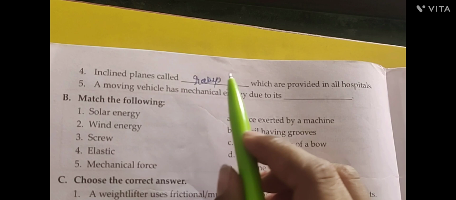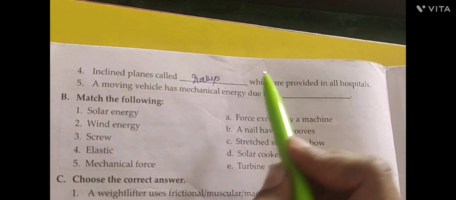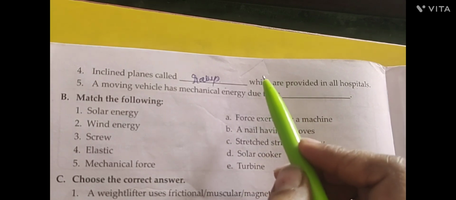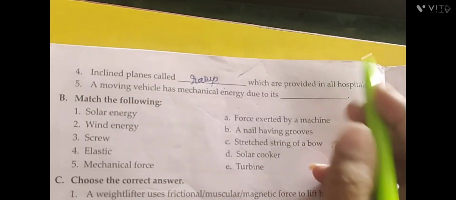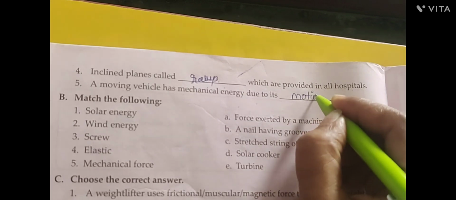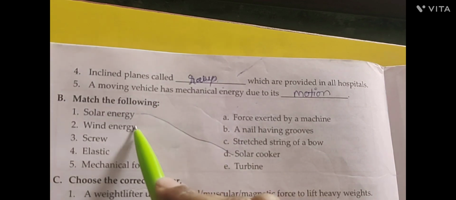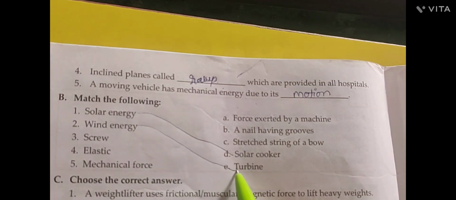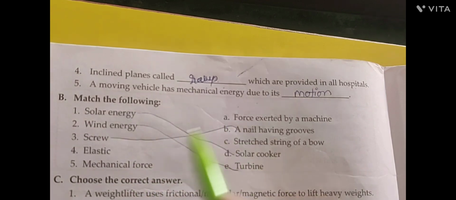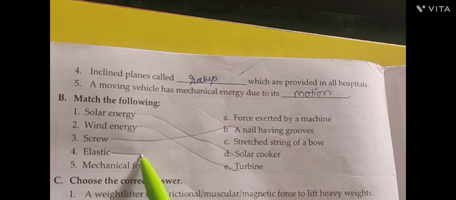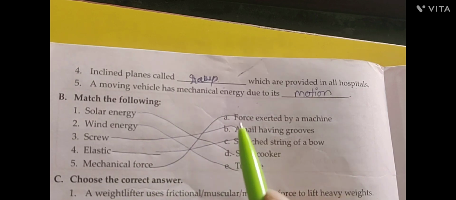Fill the blank which is provided in all the hospitals. This is a ramp. Ramp is provided in all the hospitals to carry people up and down. A moving vehicle has mechanical force due to its motion. Answer is motion. Match the following: solar energy, solar cooker. Wind energy, turbine. Next is screw. Screw is a nail having grooves. Elastic energy: stretched strings of a bow. Mechanical energy exerted by the machines.